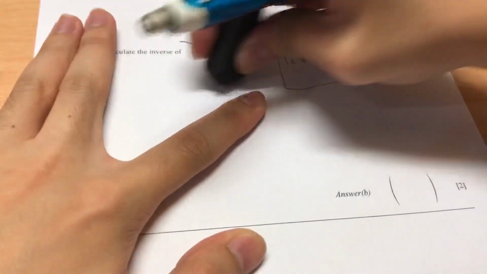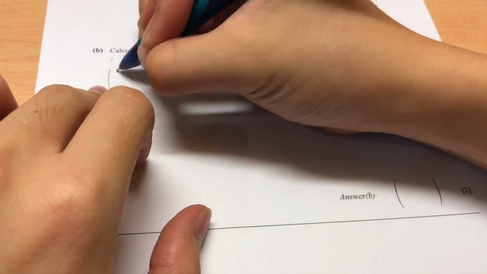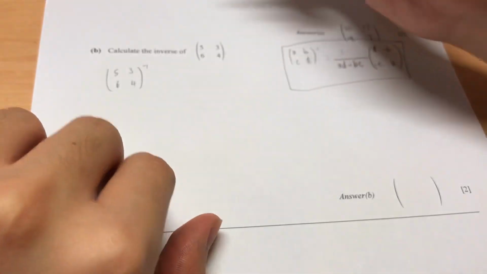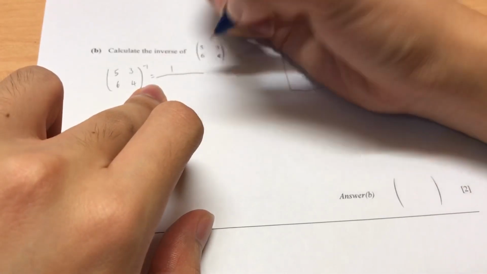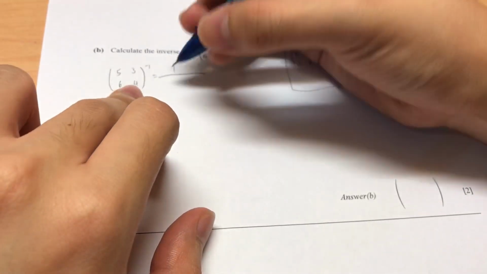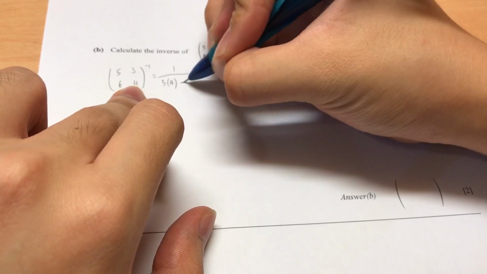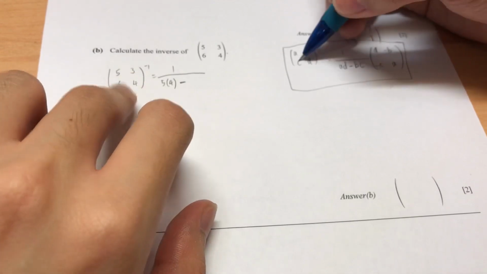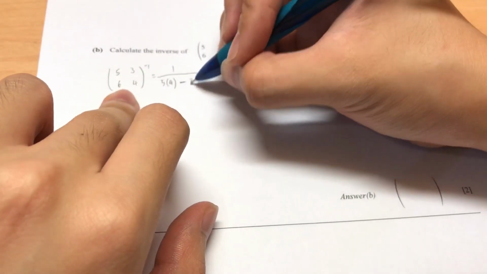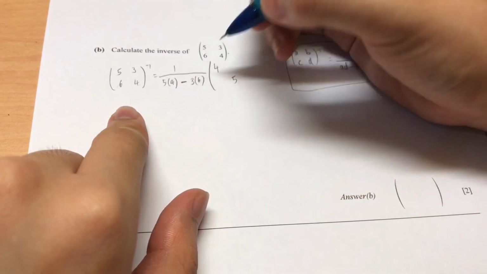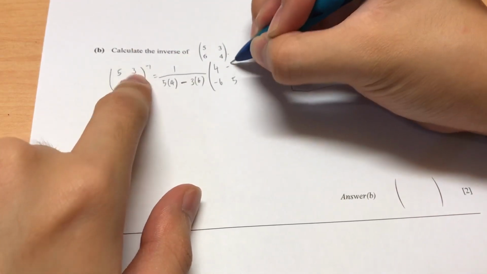So the inverse of the matrix 5, 3, 6, 4. The inverse of this matrix is equal to A times D, 5 times 4, minus, remember it's minus, not plus, B times C. B is here, 3, C is 6, so 3 times 6. Over here, these two switch places, so it's 4, 5. This diagonal is going to multiply by minus 1, so minus 6, minus 3.